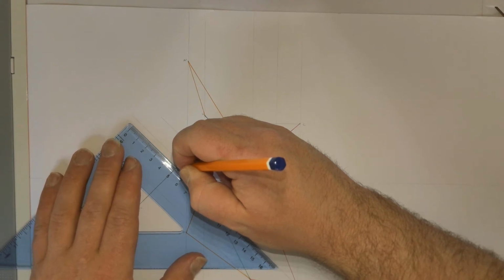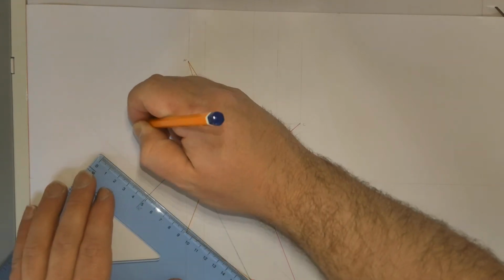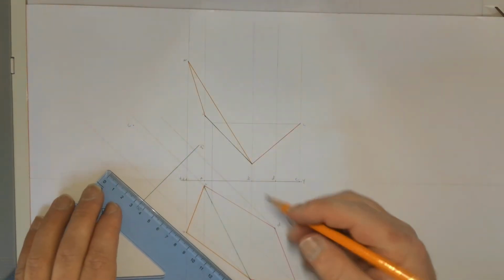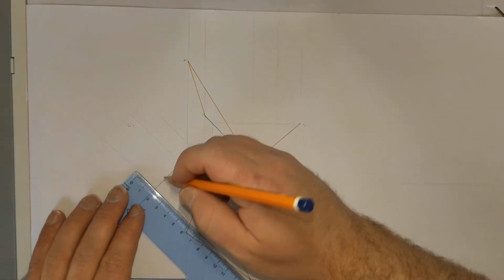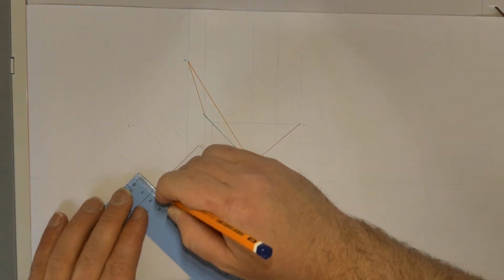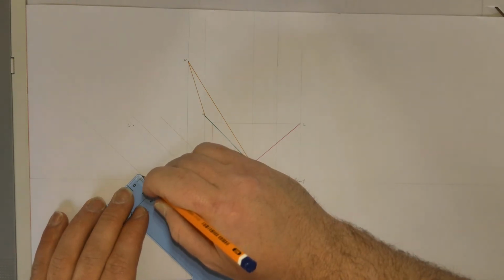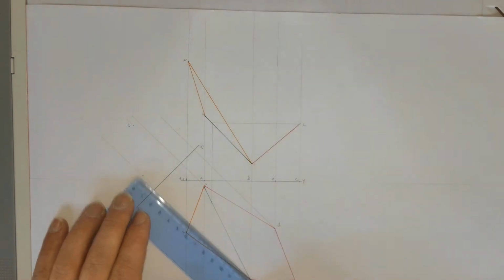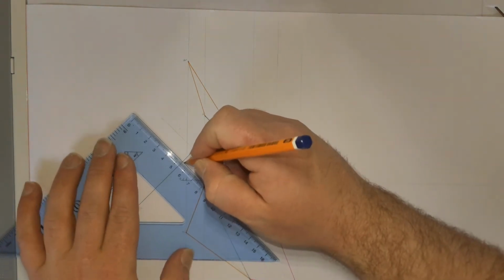So if I measure up along that line 50 millimeters, that'll give me point C. Point B is up 15. Point A is up 55.